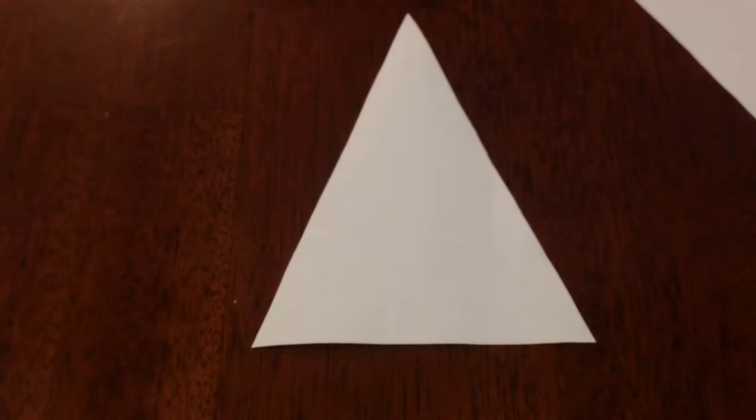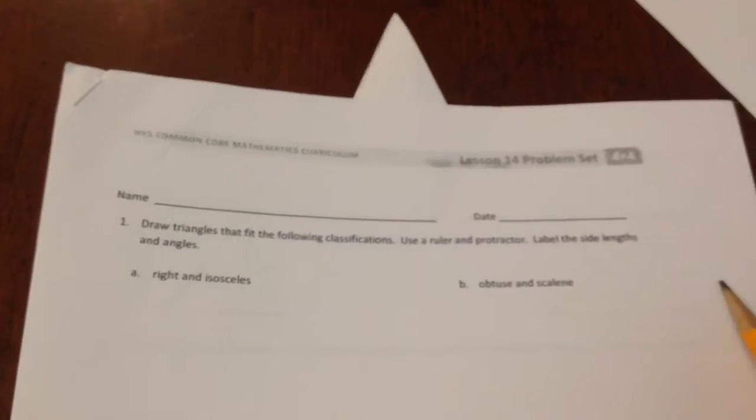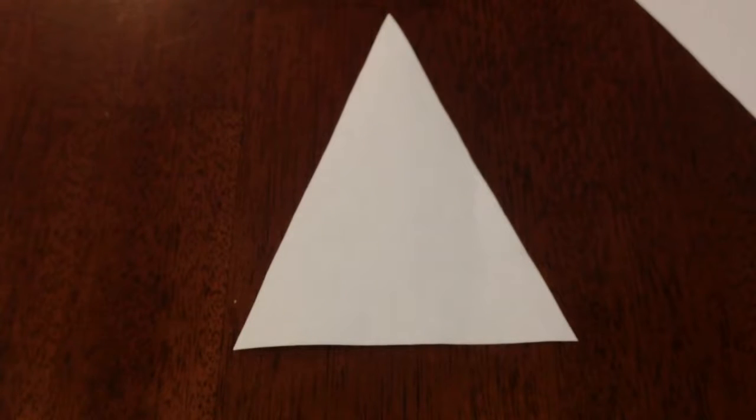All right, boys and girls, we are working on lesson 14 out of module 4. Our objective today is to look at triangles again and see if we can figure out what their angles are, and also to look at their angles compared to their sides. So let's do a quick review.